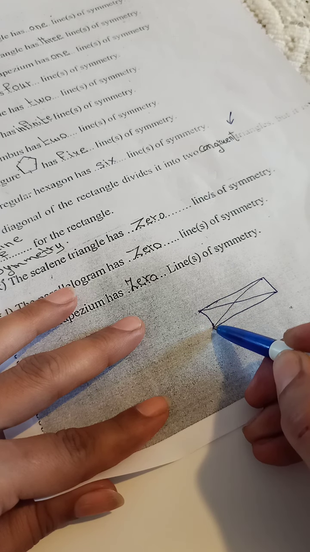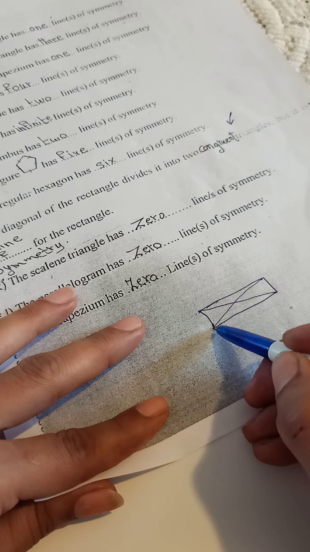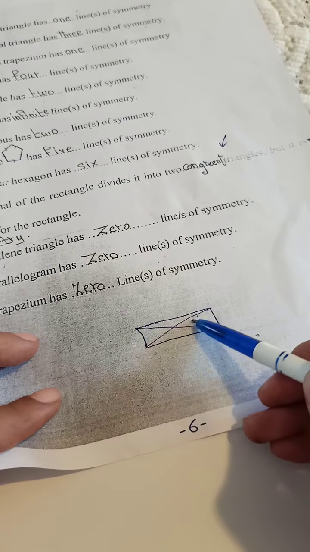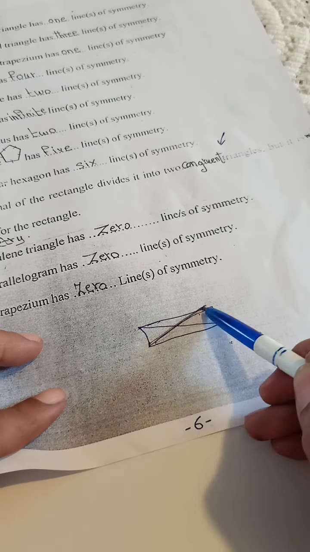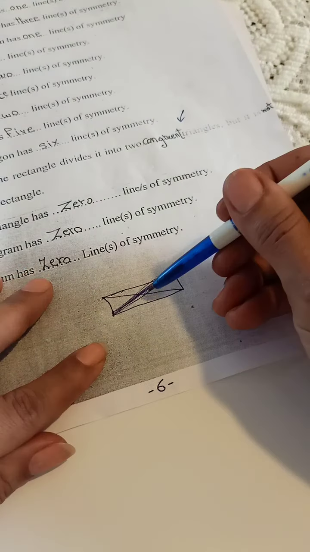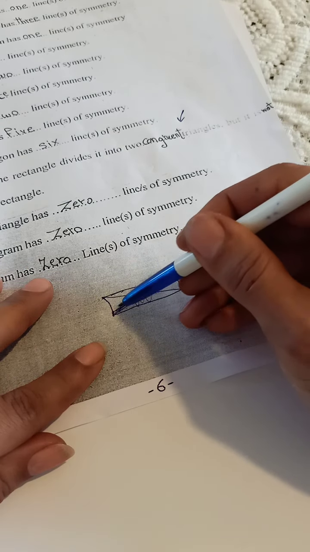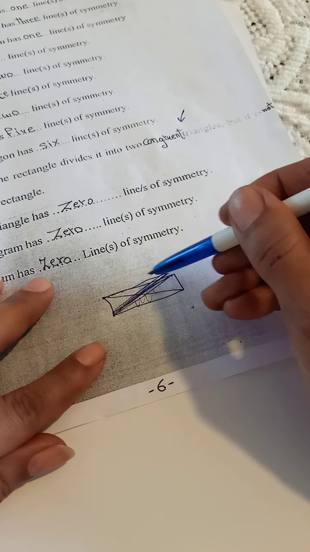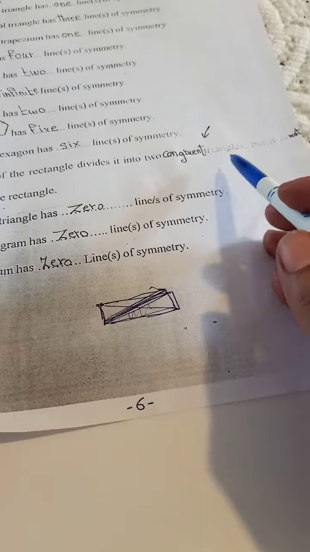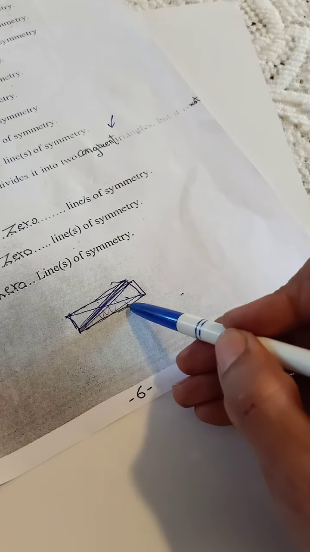They are not perpendicular, but they bisect each other. A diagonal of a rectangle divides it into 2 congruent triangles. Here is the first one, and here is the second one.